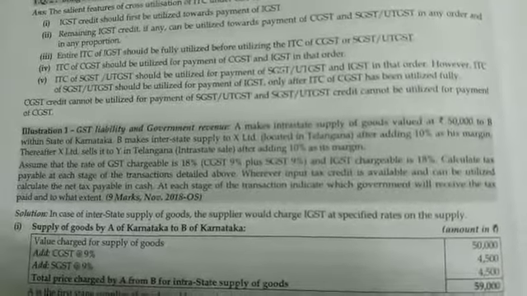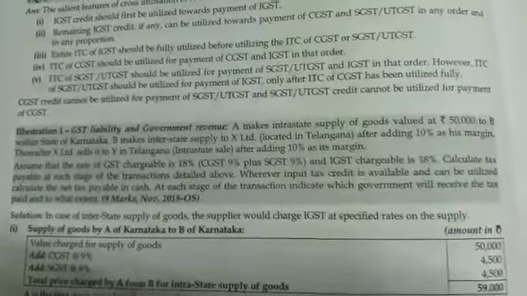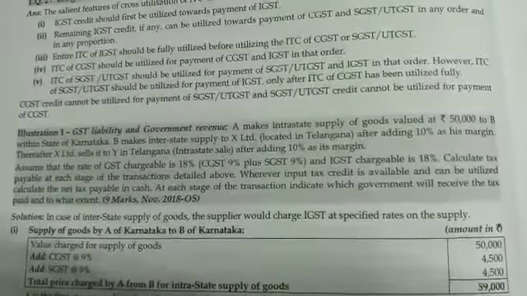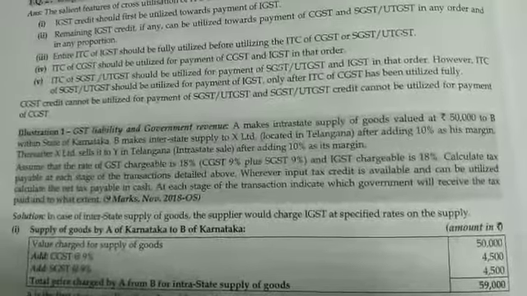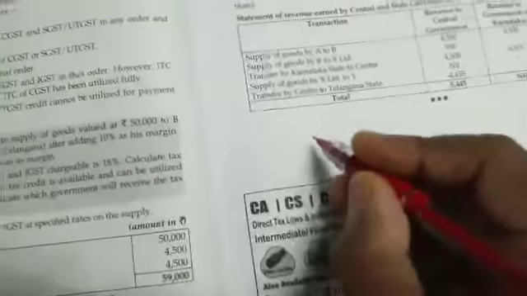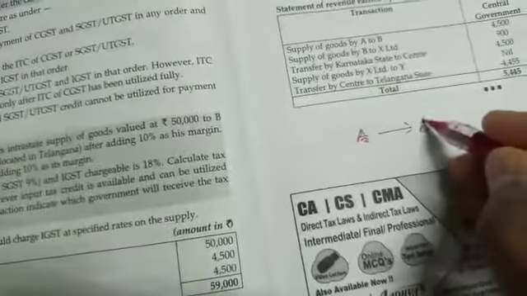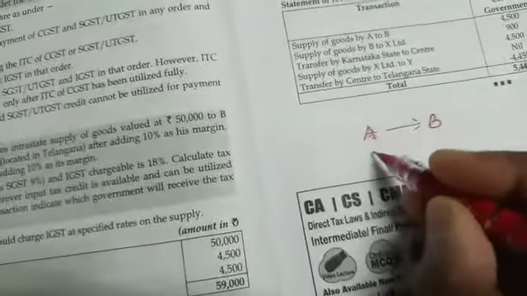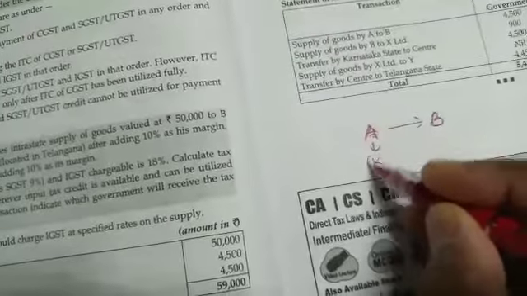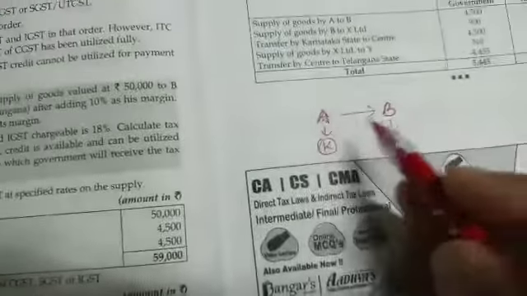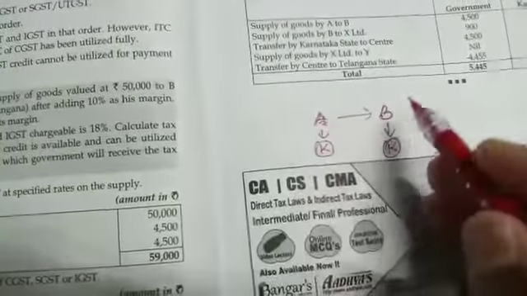Thereafter X sells it to Y in Telangana, after adding 10% as its margin. So here A makes sale of goods to B. Here A and B both belong to Karnataka, so it is an intrastate sale.